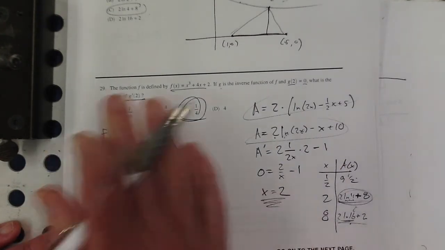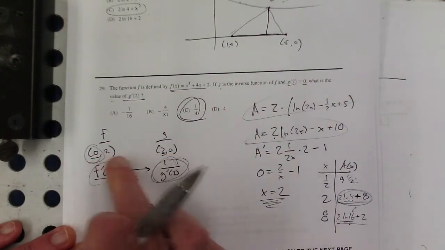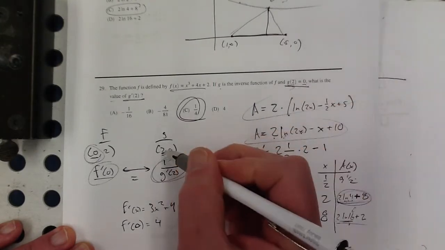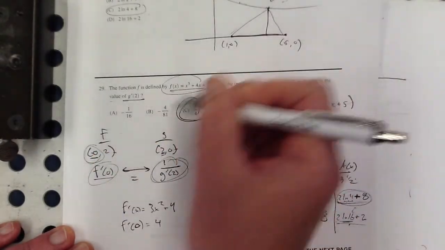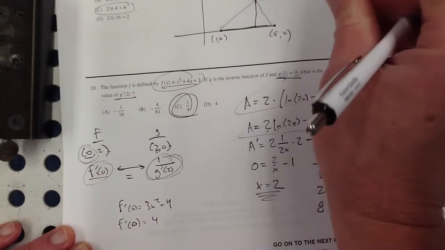Those are super easy if you can just keep that straight, right? Organize your information. If (2, 0) is on the g function, then (0, 2) is on its inverse. Take the derivative, plug in the 0, flip it over.